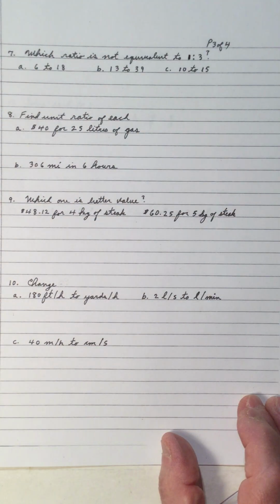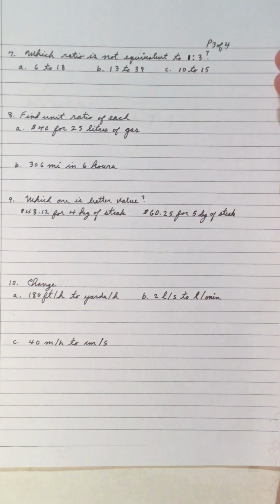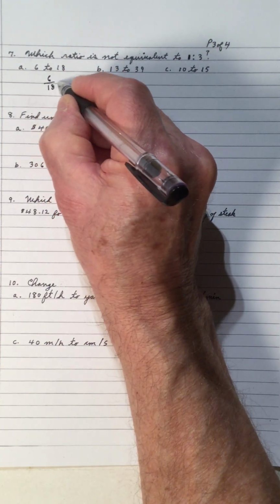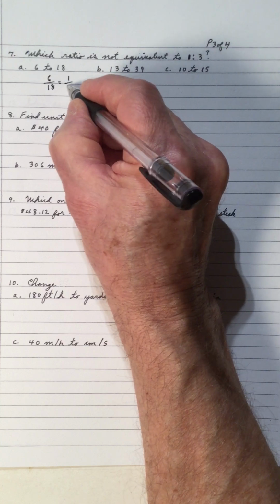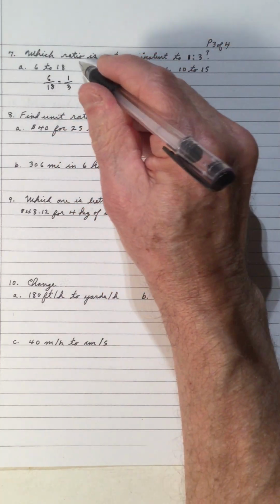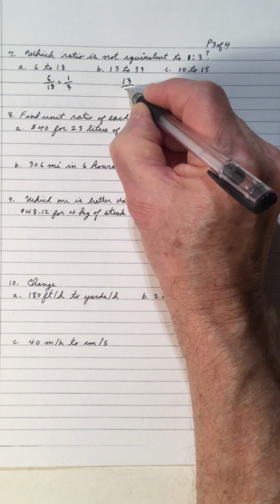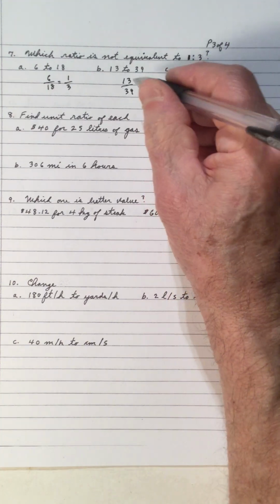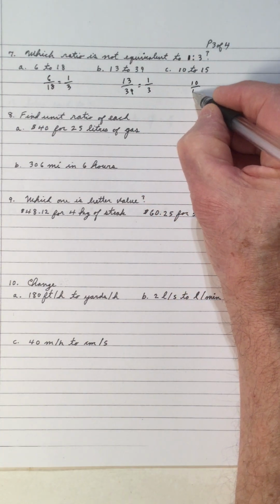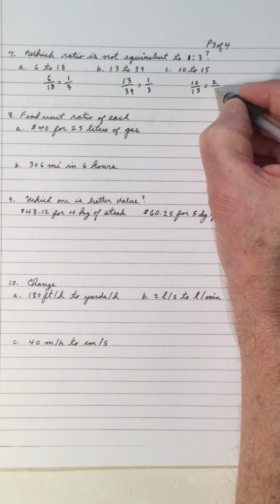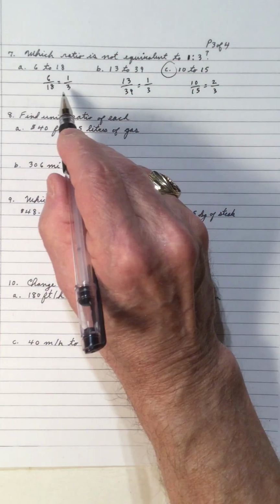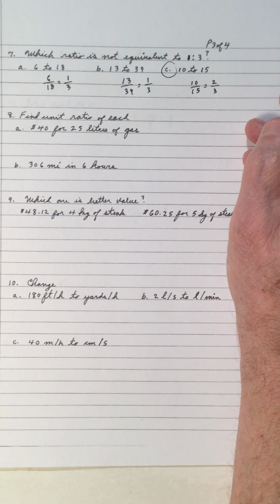Just extra practice. Which ratio is not equivalent to 1/3? So 6 to 18 is 6 over 18. 6 into 6 goes 1, 6 into 18 goes 3. That one's equivalent. We have 13 to 39. 13 into 13 goes once, 13 into 39 goes 3. So that one's okay. And we have 10 to 15. 5 into 10 goes 2, 5 into 15 goes 3. So which one is not equivalent? C. These two are 1/3, this is 2/3.